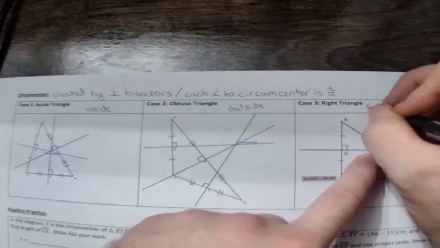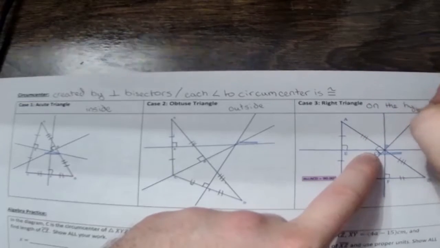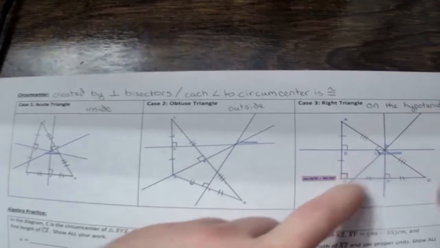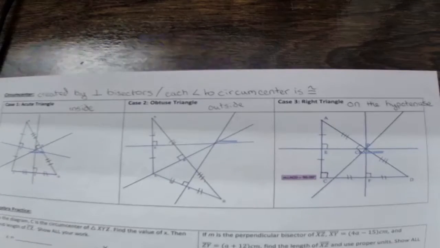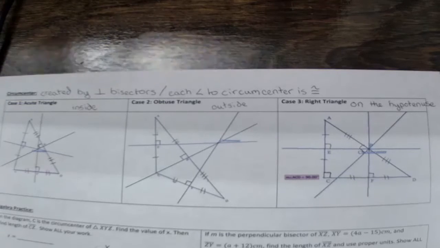When it was obtuse, it was outside. Here, it's on the hypotenuse, because remember, the longest side of a right triangle is called a hypotenuse. So I'll move it over slightly so you can see that. So these are the markings you would need to see for the perpendicular bisector.